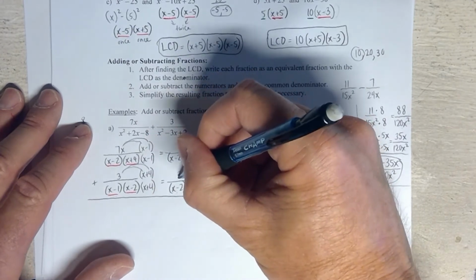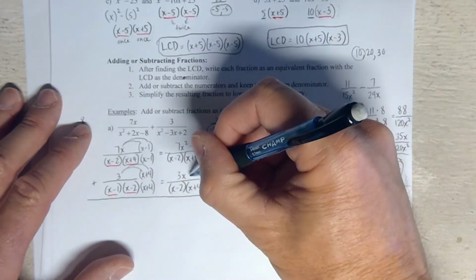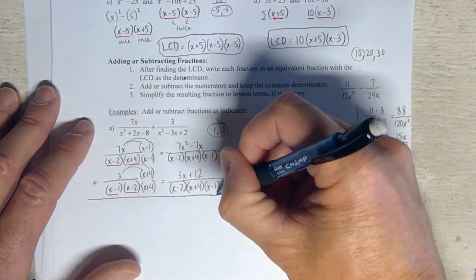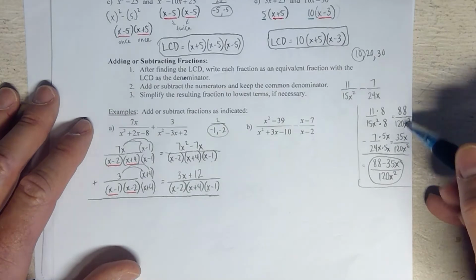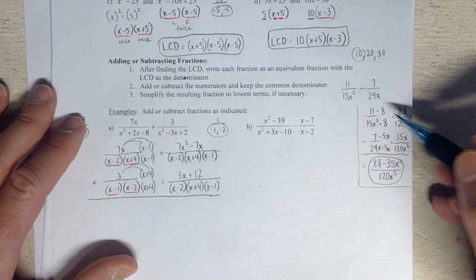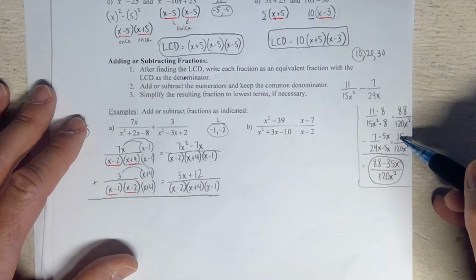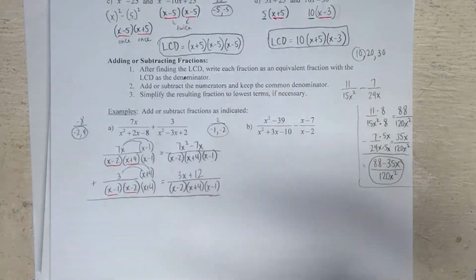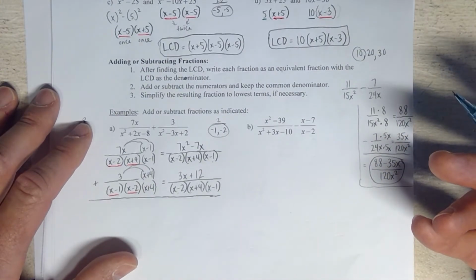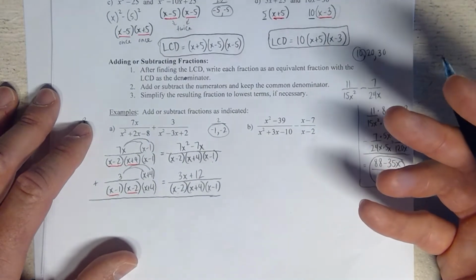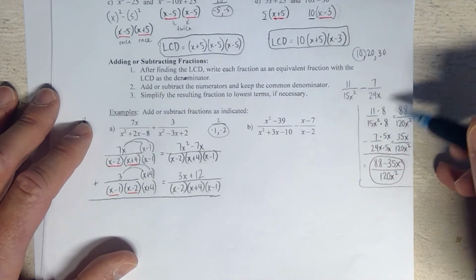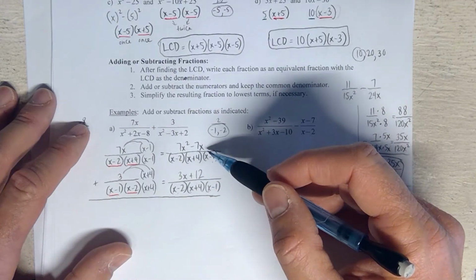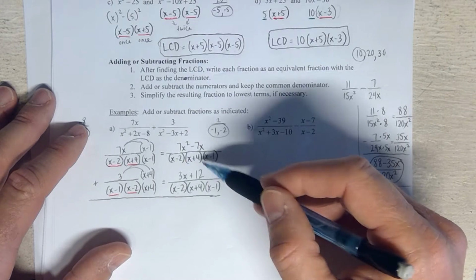3 times x is 3x. 3 times 4 is 12. It's positive 12, so put the 12 there. Now, just like we did over here, we try to combine like terms because when you're adding and subtracting numerators, here we're adding, over here we were subtracting. When you're adding and subtracting numerators that have regular terms in them, the goal is to combine like terms as much as you can. Here we weren't able to, so we did what we wrote down here. Here there is one pair of like terms, but the other two terms, 7x squared and 12, are not.